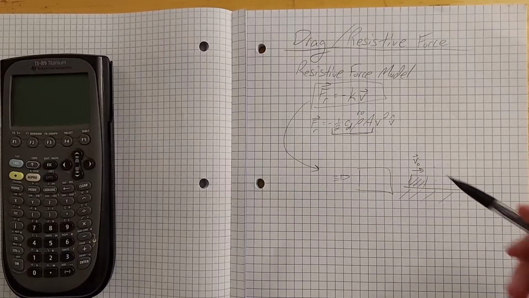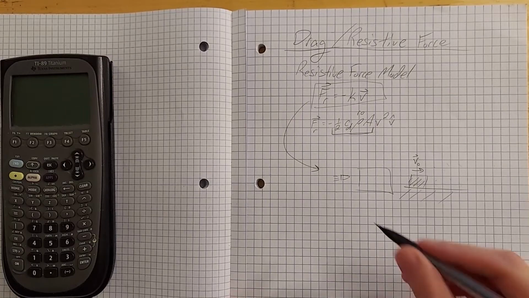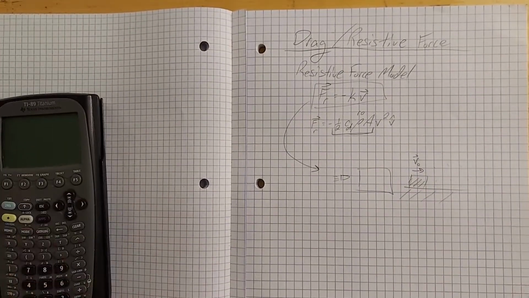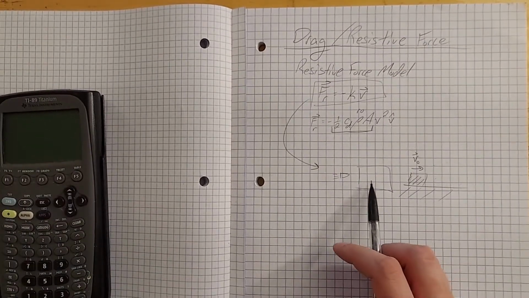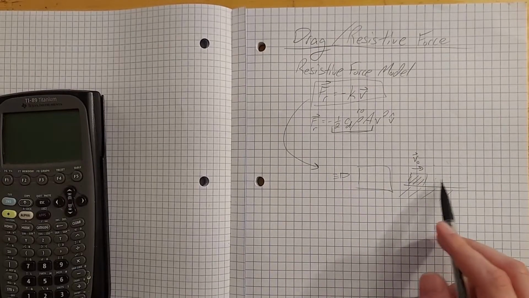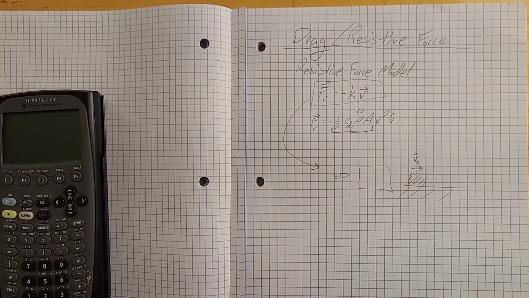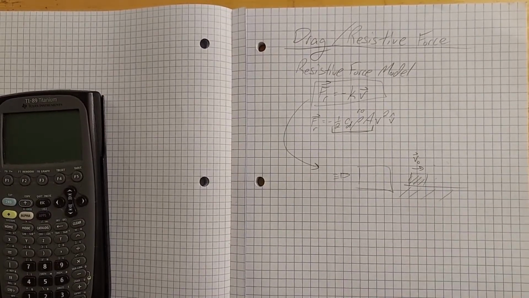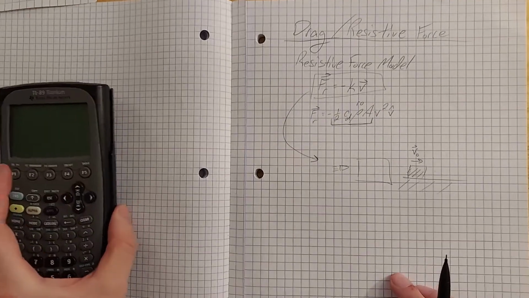Let's continue our analysis of the resistive force model in AP Physics C. So we're going to start with the situation that was introduced at the end of the last video: either a bullet being shot into a gel block, or a box being given an initial kick to give it some initial velocity before it slides across a frictionless surface and gradually slows down due to drag with the air. Doesn't matter which one you choose.